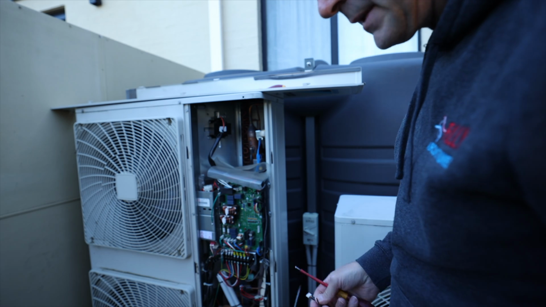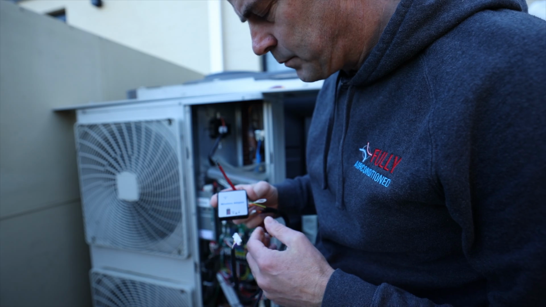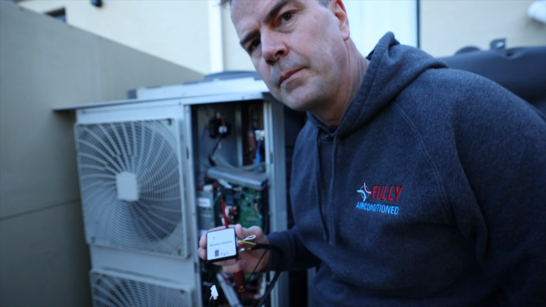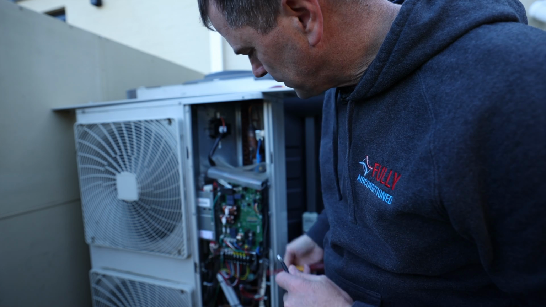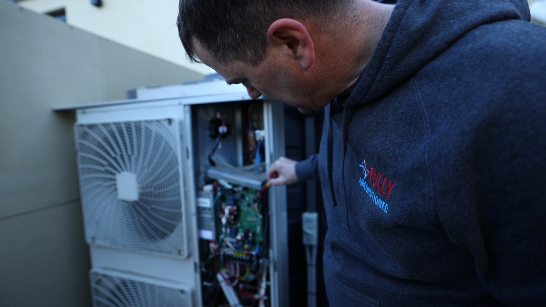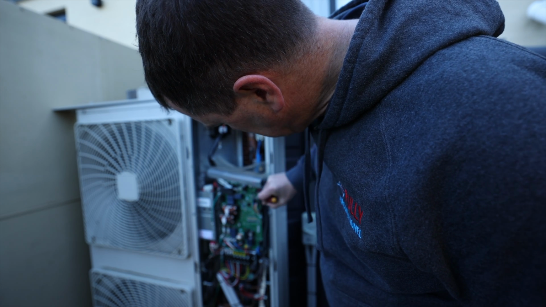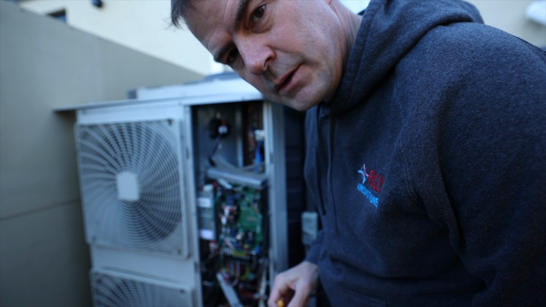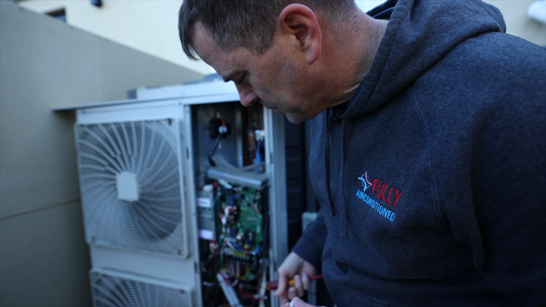So we're going to connect this up. This is a Daikin wireless adapter. It connects by Wi-Fi to your phone, and then I can look at the temperatures of all the thermistors on the outdoor unit. You've got this little harness here, and we've got about 7 or 8 thermistors coming off there. There's a couple more thermistors here as well. They're checking temperatures around the system and adjusting the compressor speed.